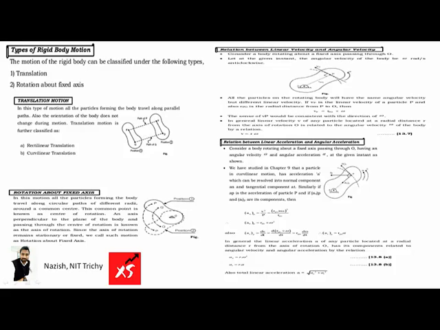Or we can use equations like v = u + at and s = ut + (1/2)at², where s is the distance traveled by the particle, u is the initial speed, a is the acceleration, and t is the time taken. We can also apply the equation v² = u² + 2as to find the velocity, acceleration, the initial velocity, or the time taken by the body to travel a certain distance.